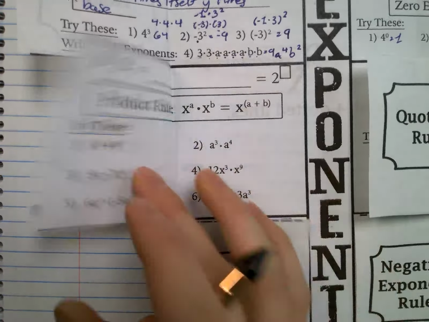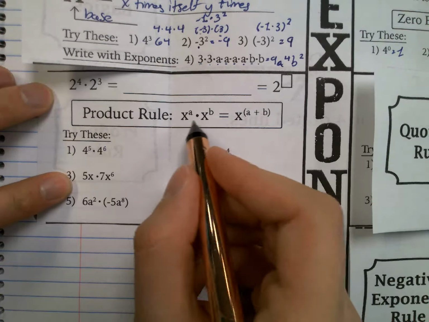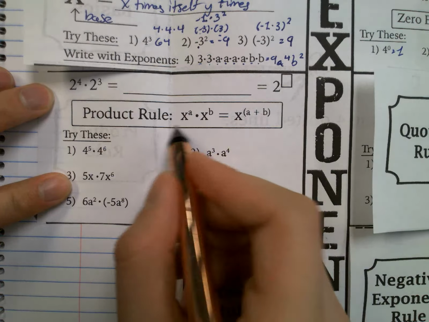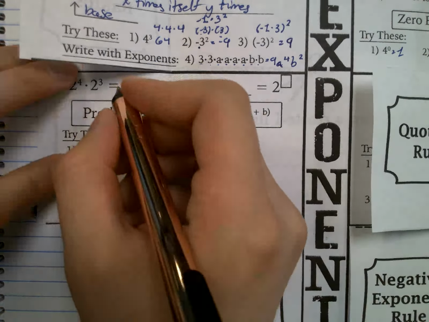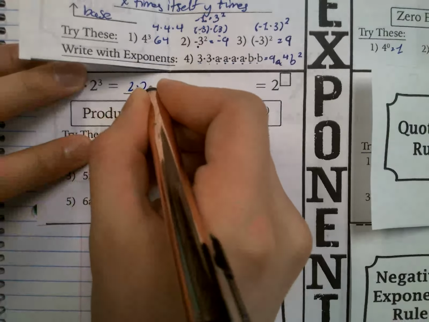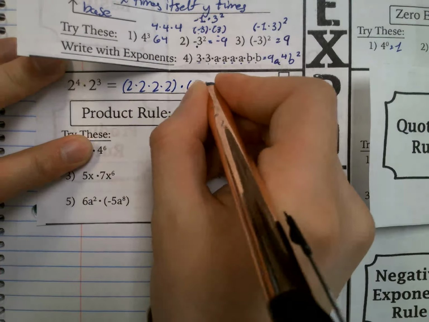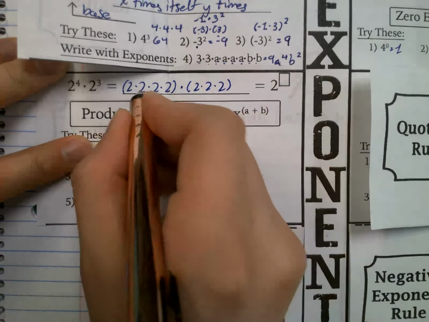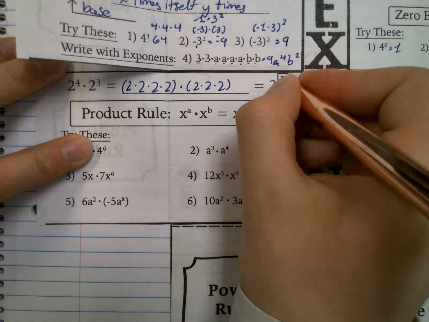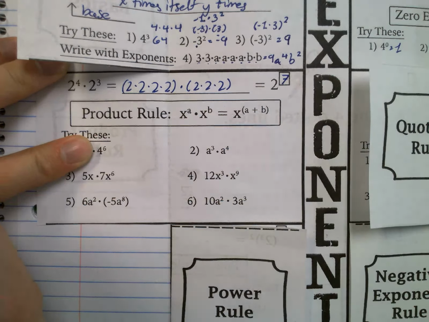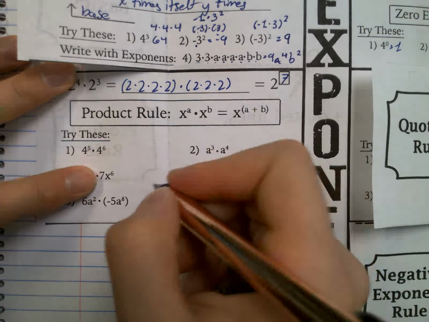Product rule, okay, states that if I have two bases with the same variable or numeral, the exponents can be added. Reason why is because I have 2 times 2 times 2 times 2 times 2 times 2 times 2. Count them all up. 1, 2, 3, 4, 5, 6, 7. So it would be to the 7th power. Right?